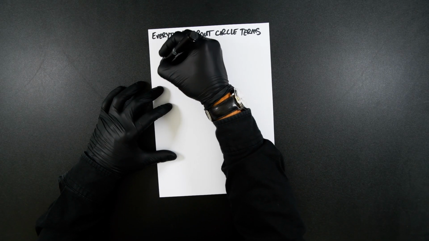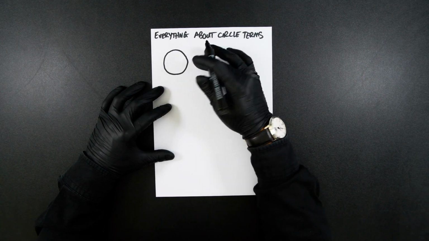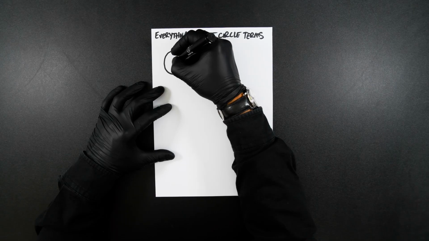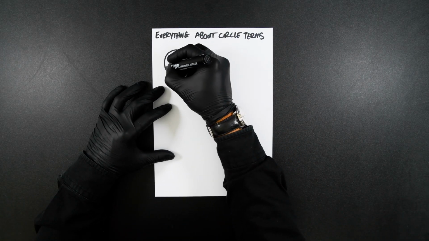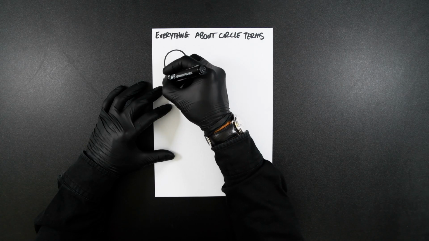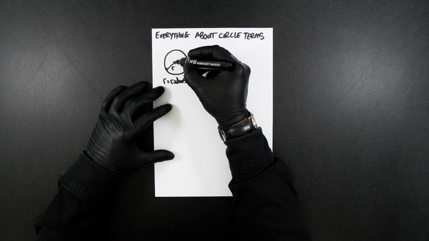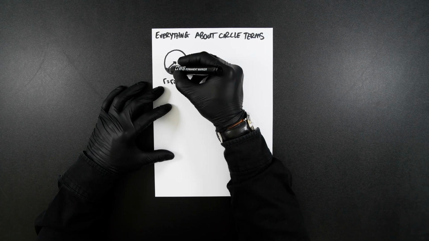So let's start off with the lowest hanging fruit. And let's say the center is here. That means the line from here to here is R, where R is the radius. The radius is wherever from the center point to the outer end of the circle.